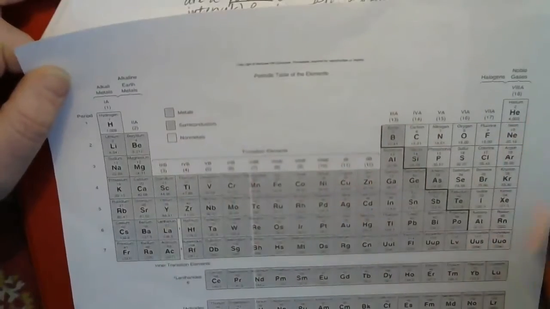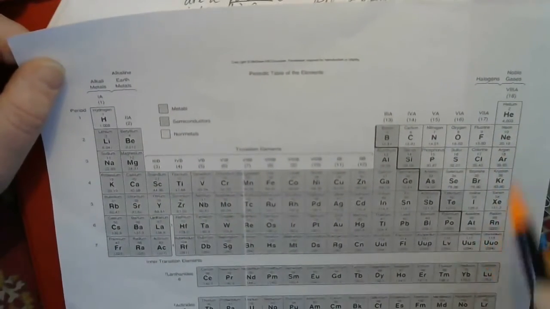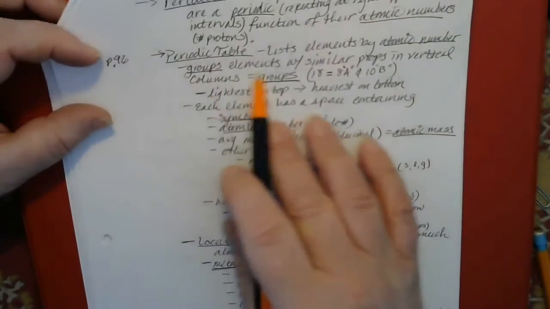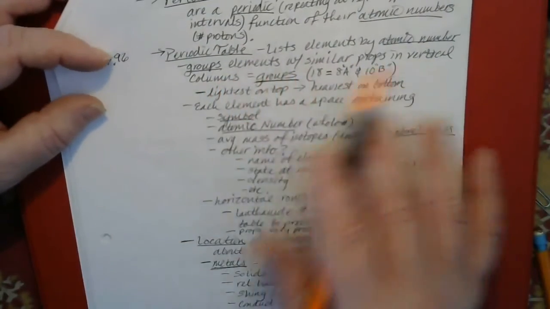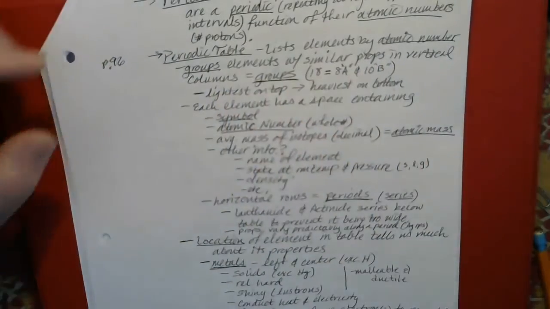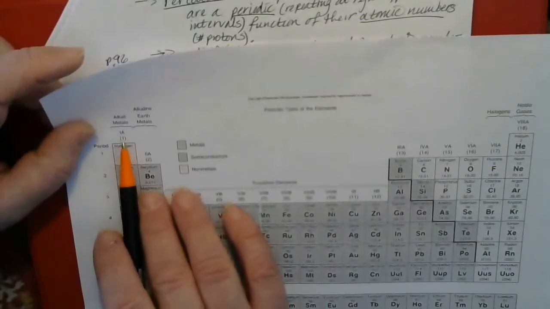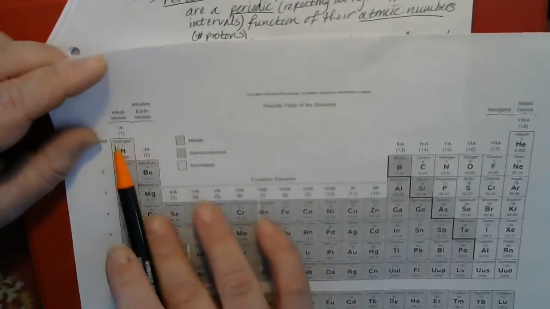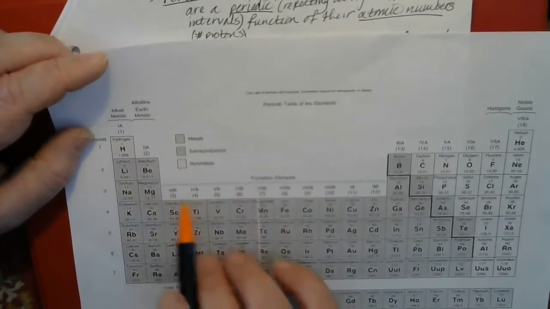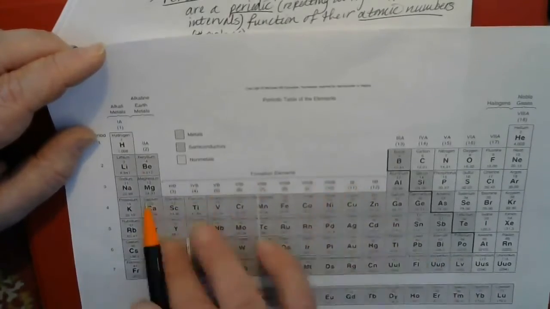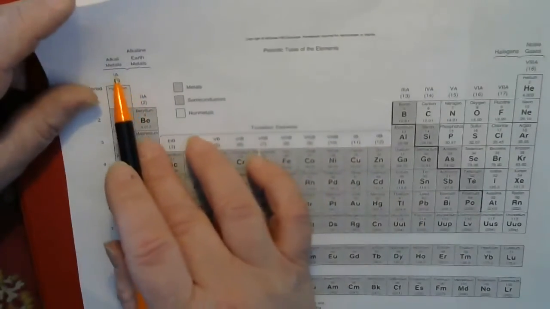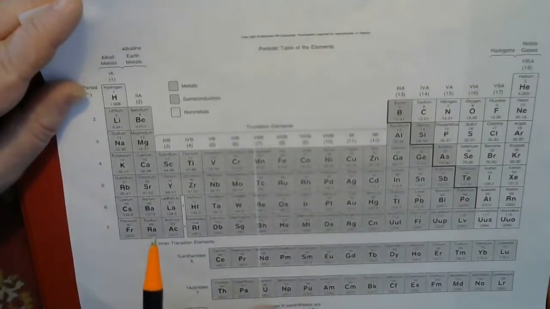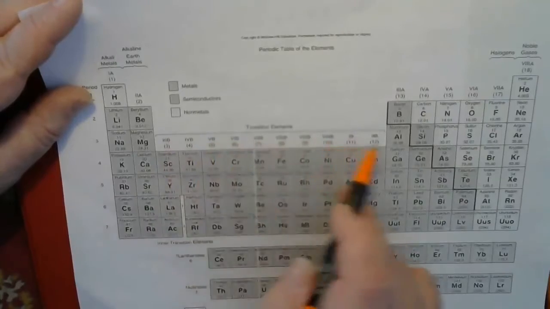But anyway, the vertical groups contain elements that have properties that are very similar, or in some cases even the same. So the groups are where he took the elements with similar properties and put them into vertical columns. There are 18 groups in the periodic table. The older numbering system divides them into A groups, which are called the main groups or the taller groups, and B groups, which are the shorter groups in the middle, also known as the transition elements. So you have 1A, 2A, 3A, 4A, 5A, 6A, 7A, and 8A. And then the B groups are these low-lying groups in the middle.